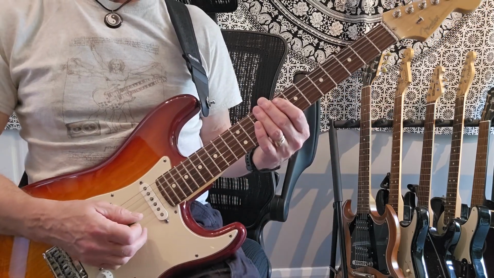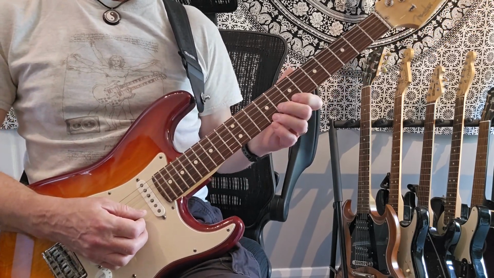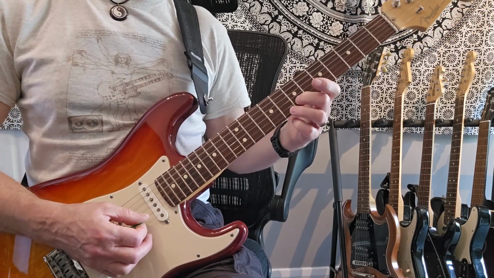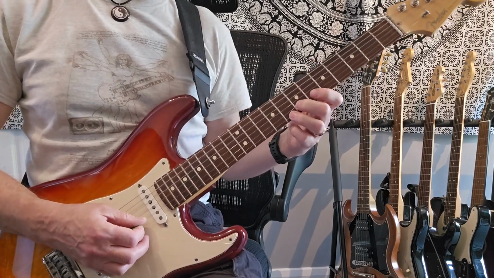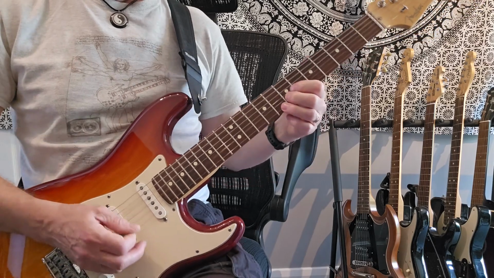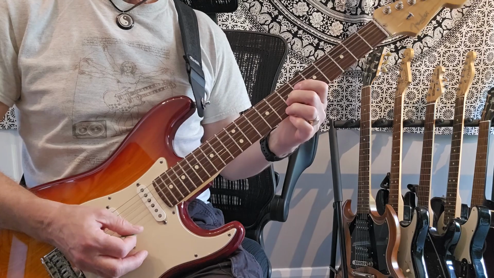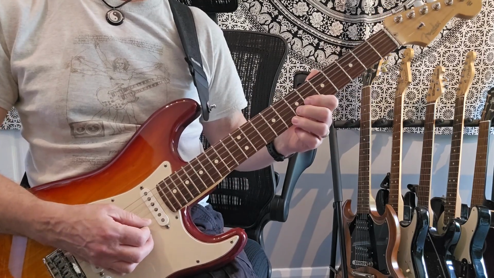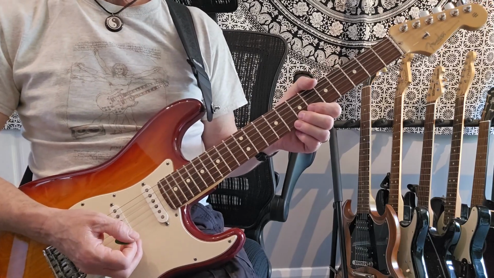Another one I have touched upon before, but I'm going to show it again, and it's similar to this, but you can actually use that one there. Pushing it up slightly. That's the good thing about rock and roll and blues.